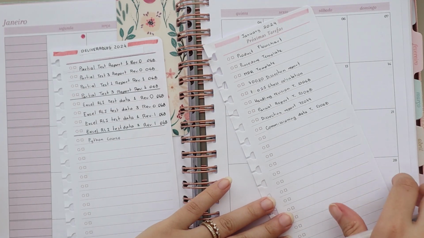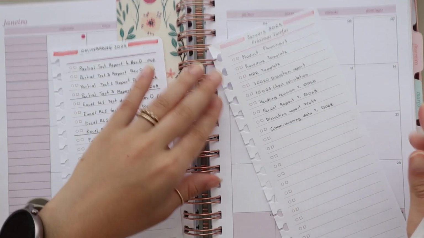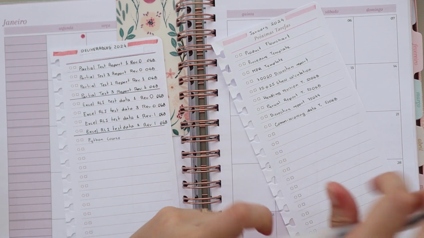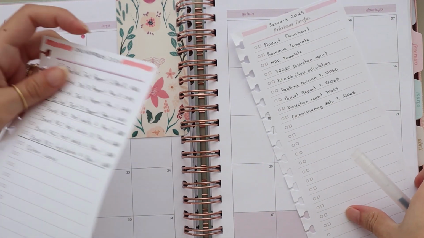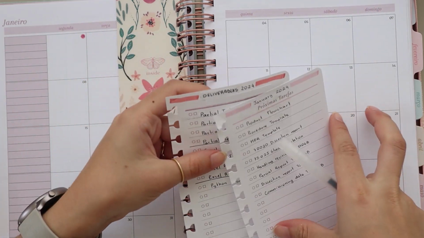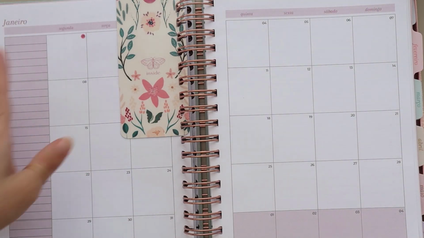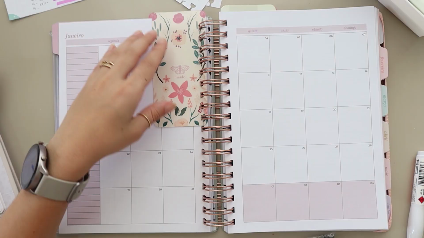I think that's all that I have for January. I hope that's already a lot of things actually. So I'm going to stop right here and then we can get back into the monthly planning.